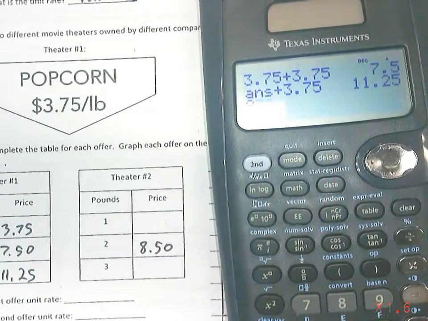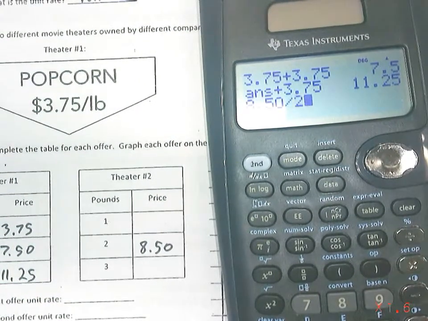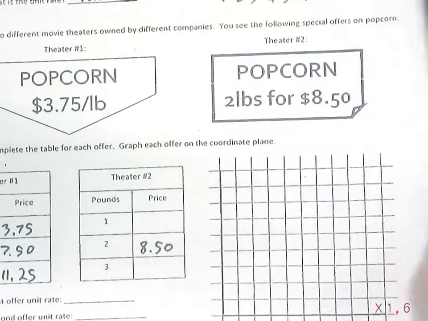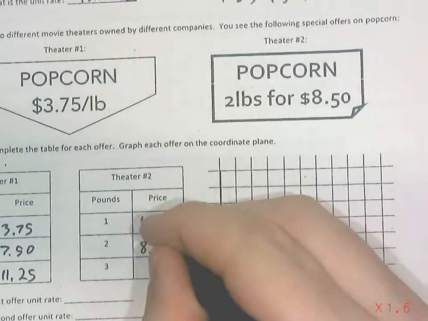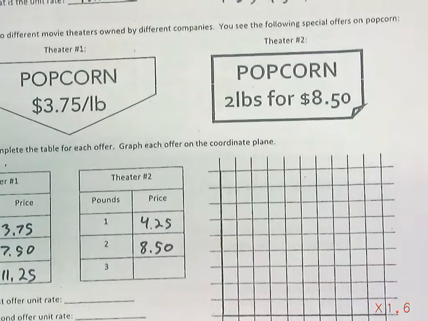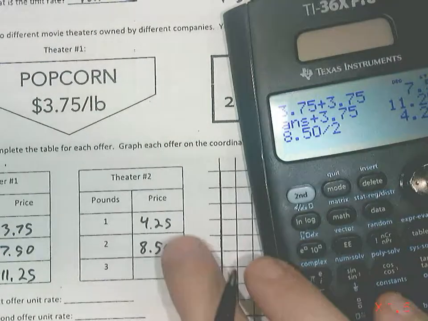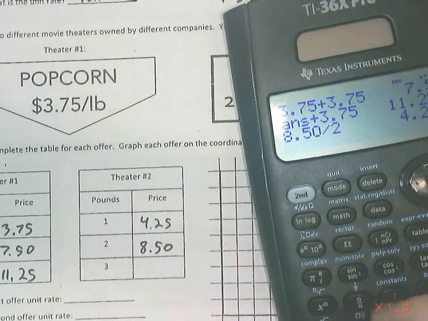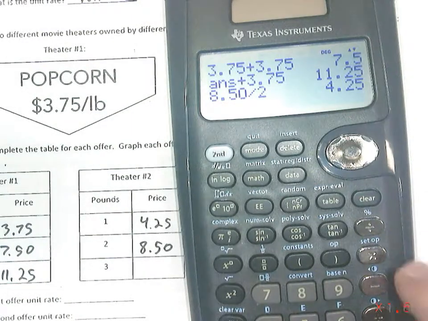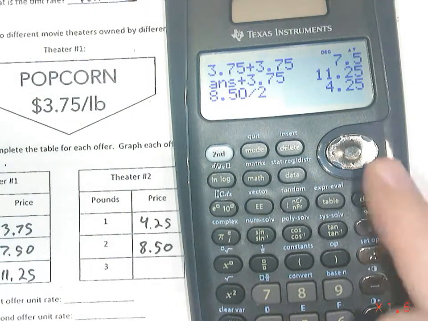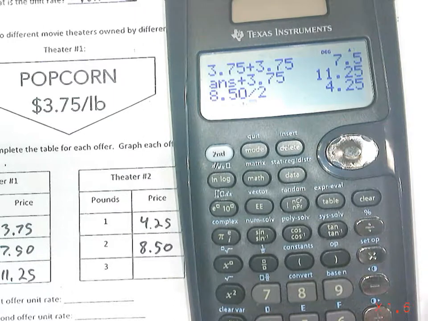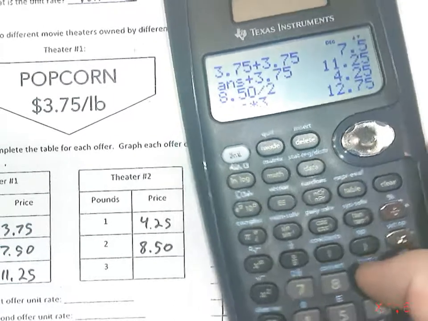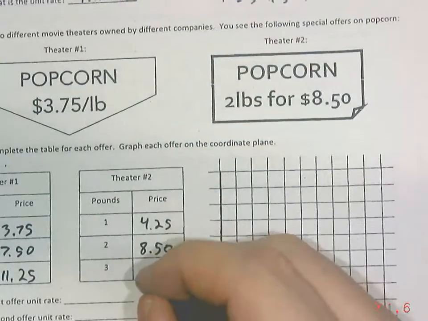So $8.50 divided by 2 would be $4.25. So it is $4.25 per pound. So 1 pound is $4.25, 2 is $8.50. So if I want to see what 3 pounds is, I could times $4.25 by 3, and I would get $12.75.